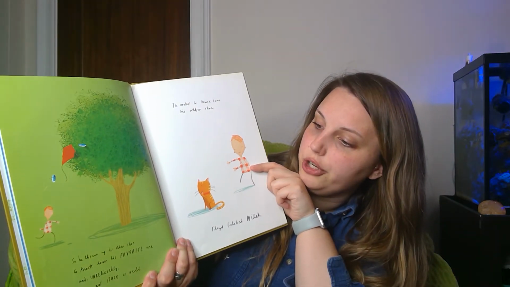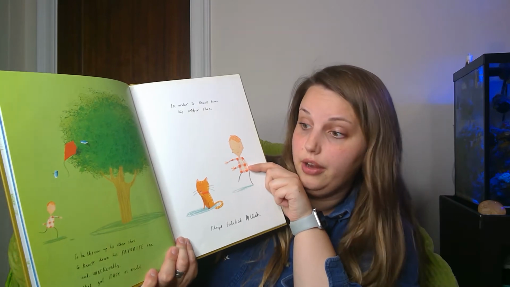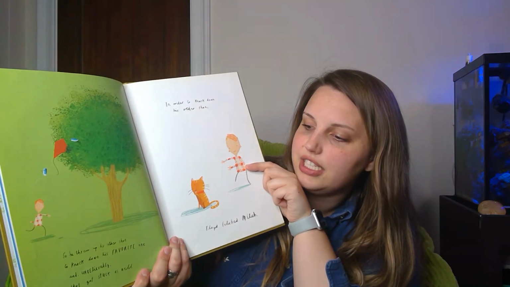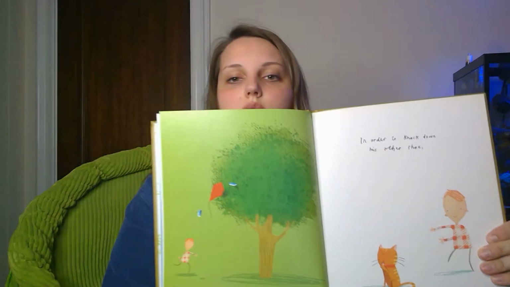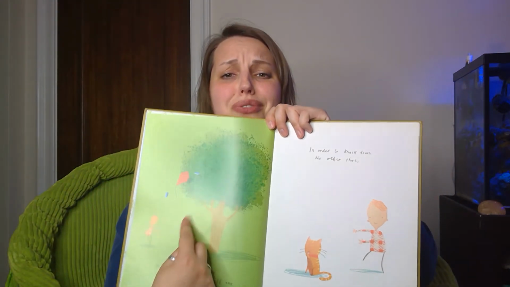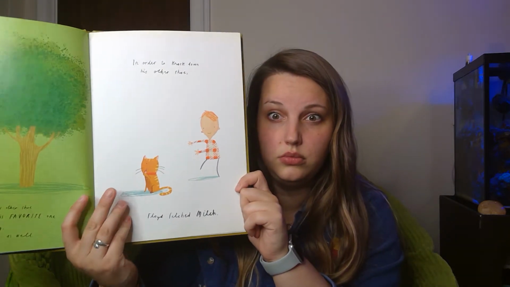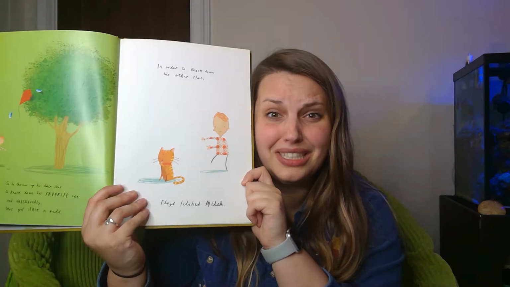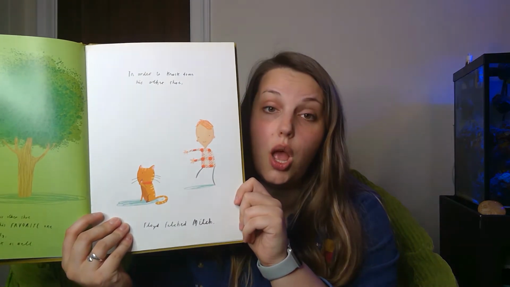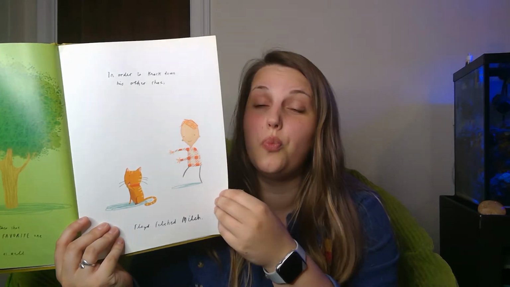So he threw up his other shoe to knock down his favorite one, and unbelievably, that got stuck as well. Both shoes are stuck. Uh-oh. What do you think's gonna happen on this page? Okay, let's find out. In order to knock down his other shoe, Floyd fetched Mitch. Where do you think Floyd's gonna put Mitch? Do you think he's gonna have Mitch climb up the tree to get the shoe?